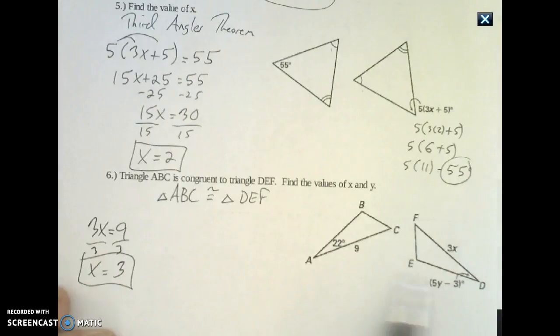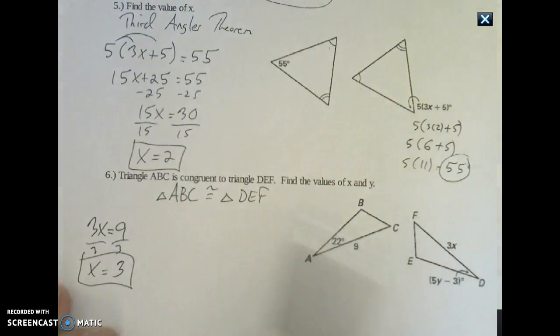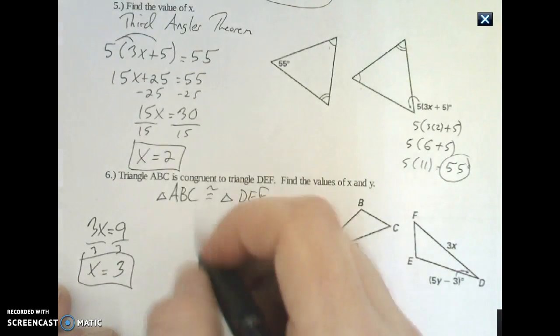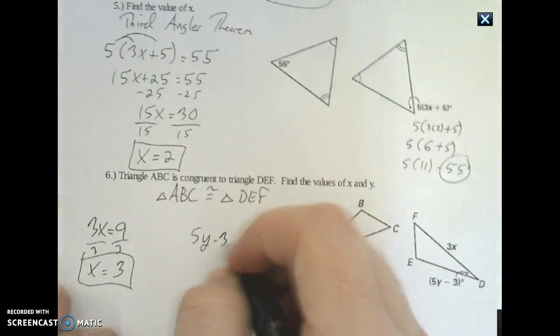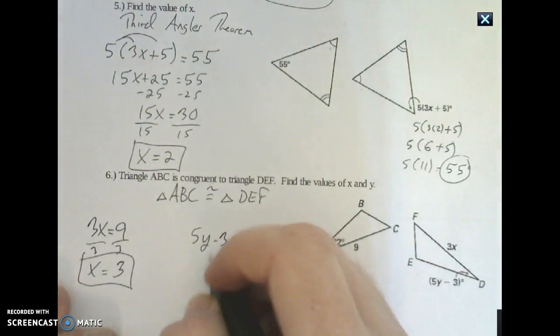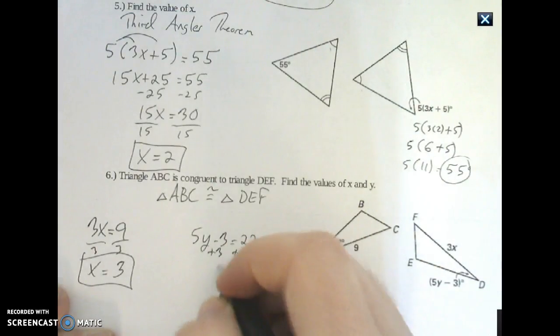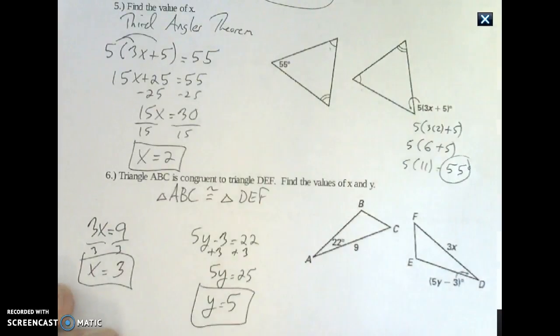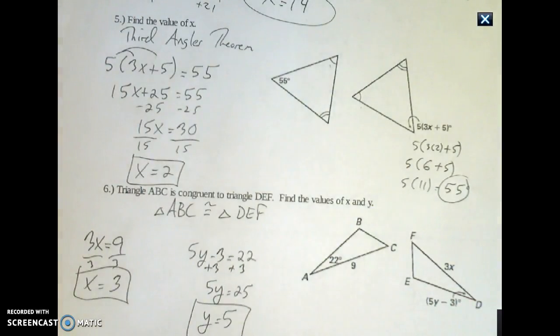Cool. Now, you kind of can tell where we're going with this, but D is for my y, which is the first spot. The first spot over here is A. So again, I can make up an equation. Okay. Add 3 over. 5y equals 25. Divide, y equals 5. Okay. So feel free to grab classwork, try that out. Okay. And that about wraps up congruence triangles.